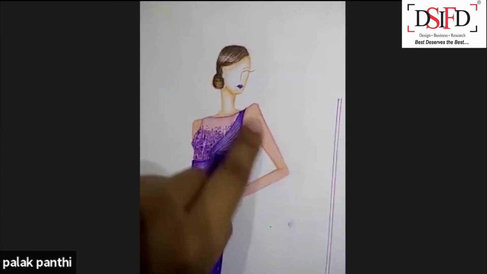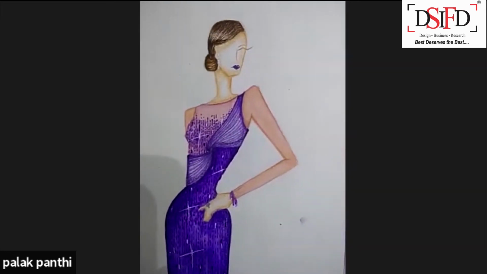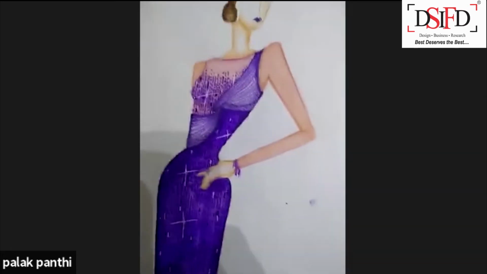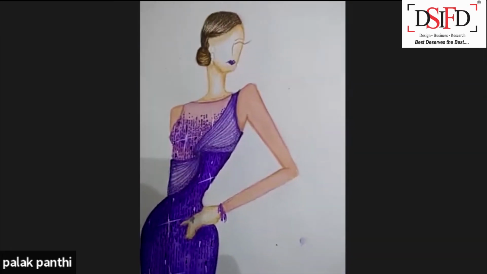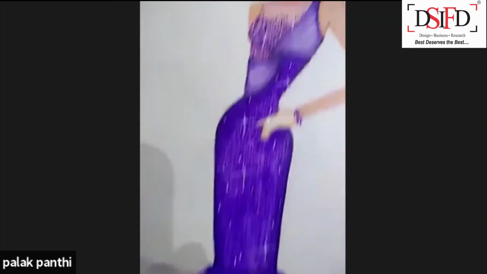This is again sheer, very sheer fabric, so that's why we have to give a base of skin color in it so that it looks sheer. You have to give a skin color also beneath the fabric color. And then this is all embroidery.